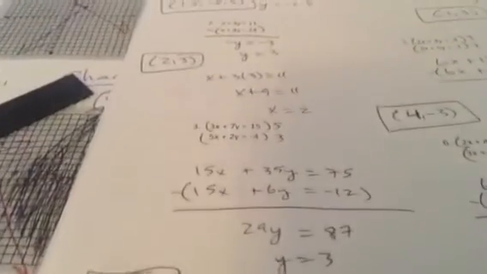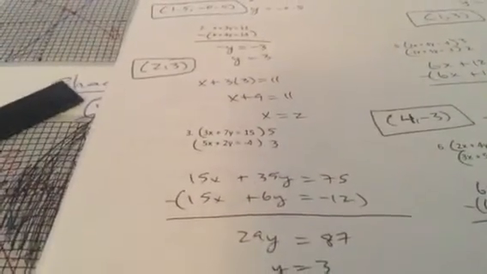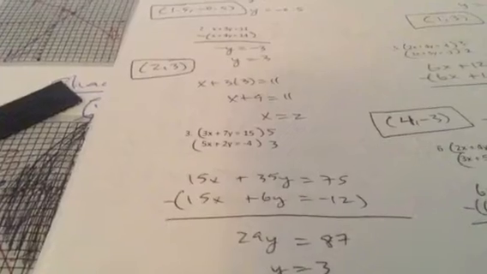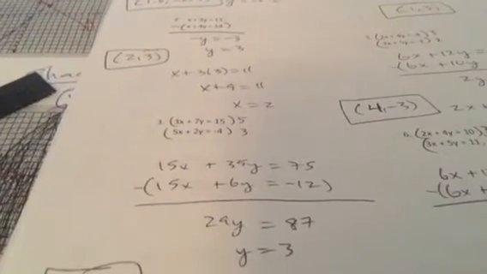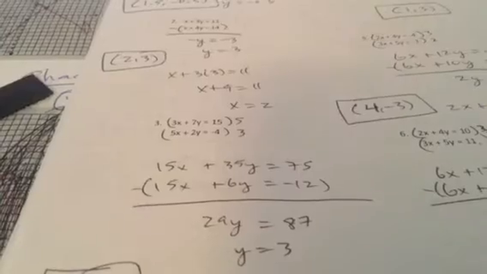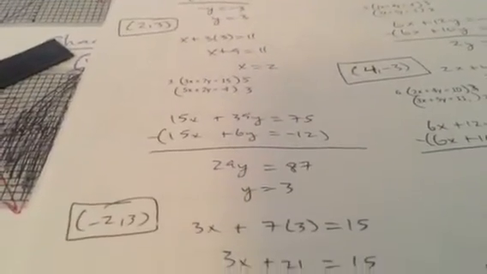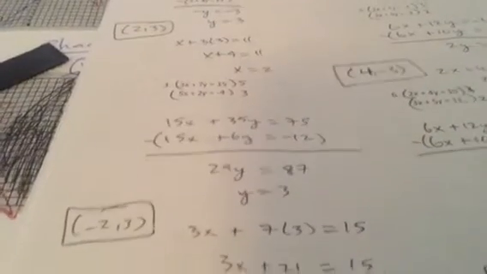Here we are going to multiply first equation by 5. Multiply second equation by 3. I want to get the x's to match up. Same sign, you subtract. 29y equals 87. Y is 3. And then going to plug that in, it looks like, to the top equation. 3 in for y. You get x is negative 2.